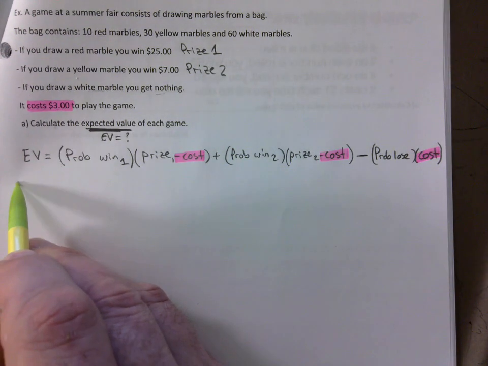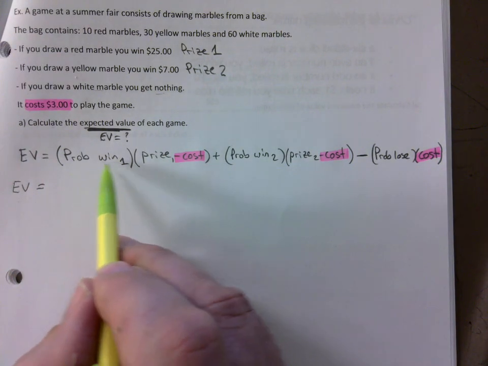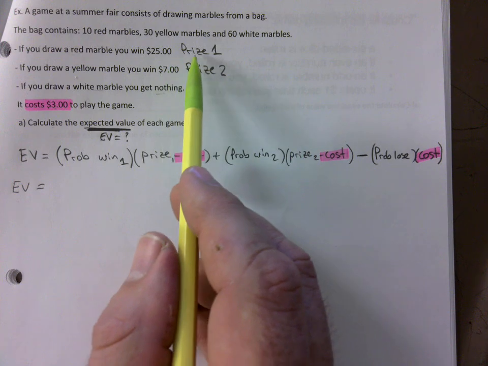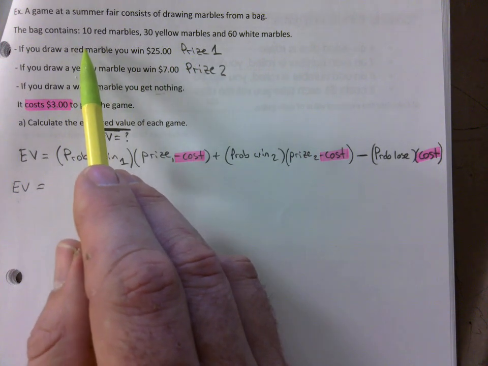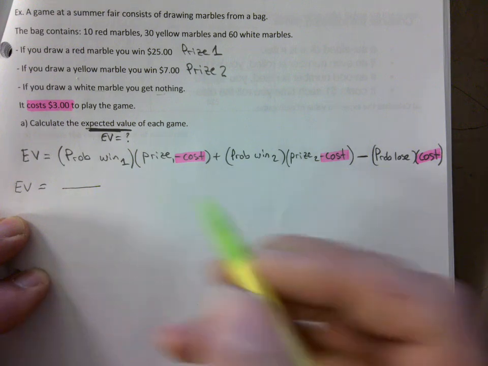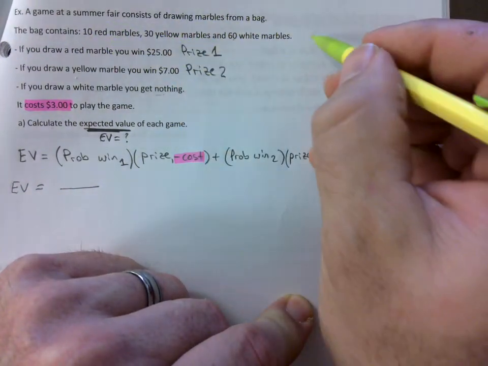So let's fill this in with numbers. Expected value. What's the probability of winning the first prize? It's when you draw a red marble, correct? How many marbles are there in total? Let's figure that out. 60, 30, and 10, that's 100 marbles.